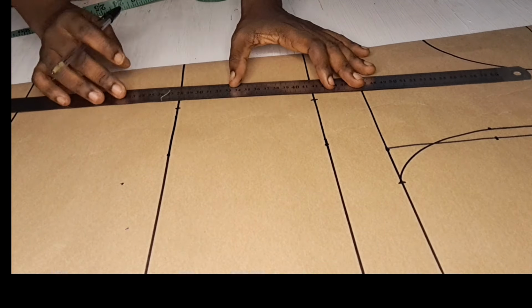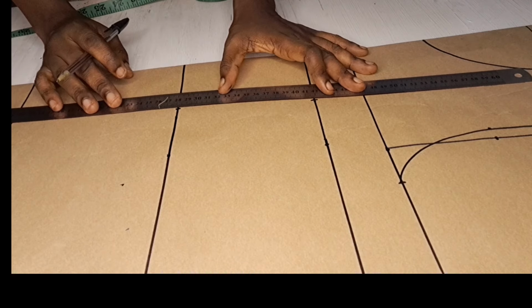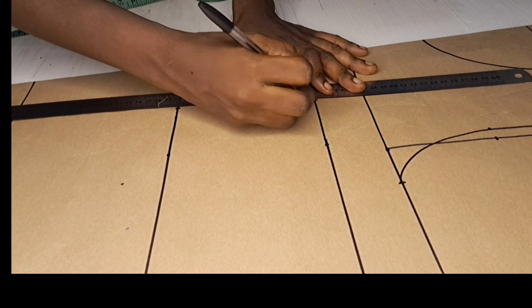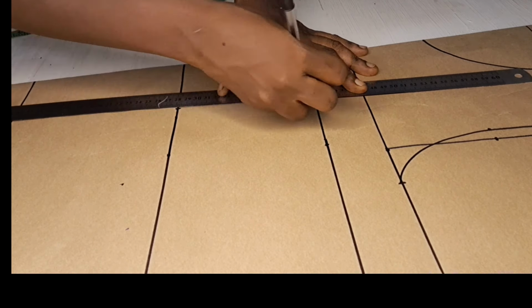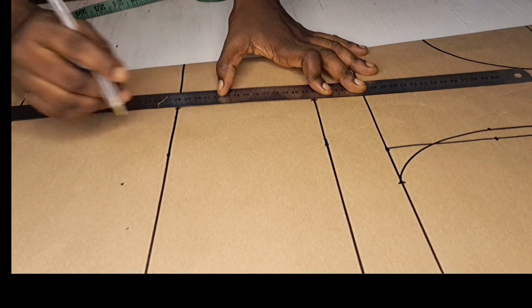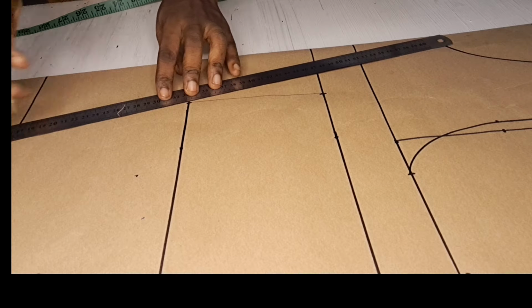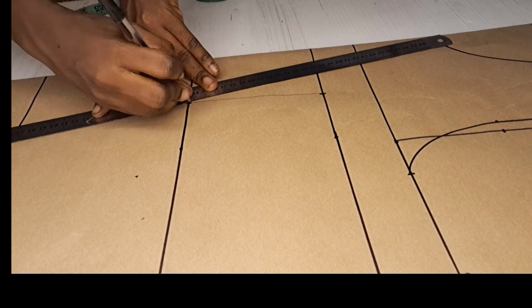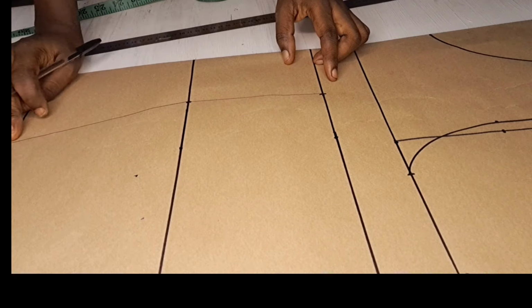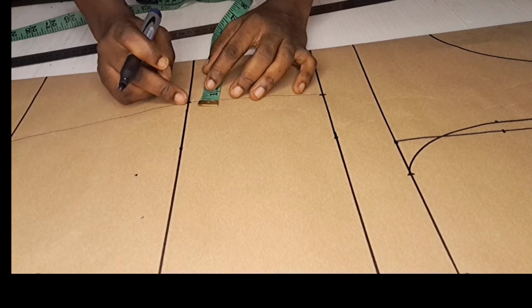All right. Now we're going to connect the lines together. So now we connect our points together to form a contour. Connect it like so, just as you see me do.